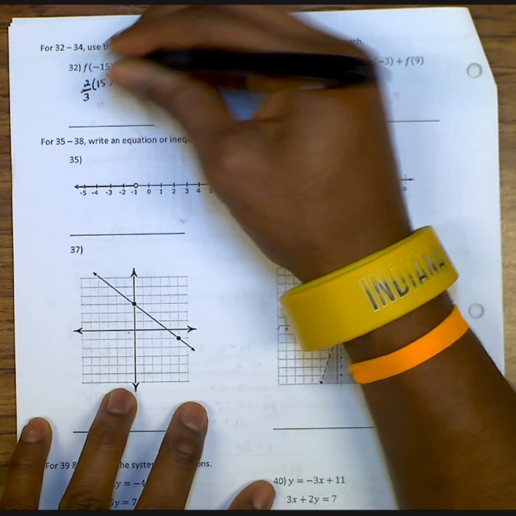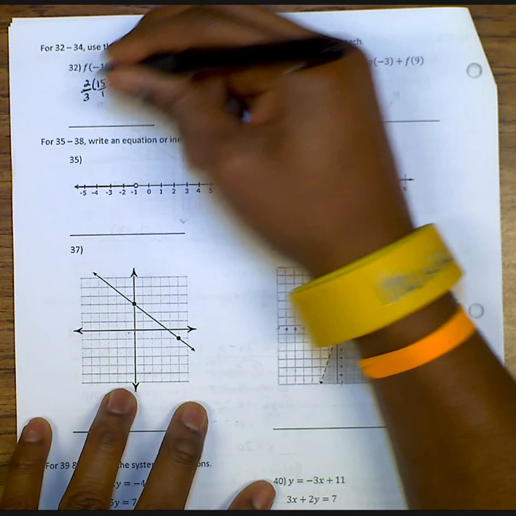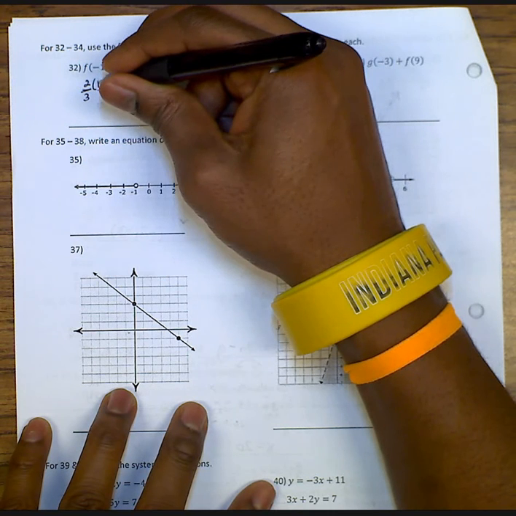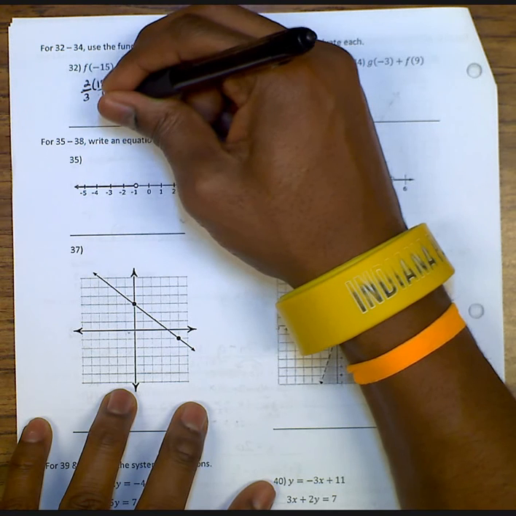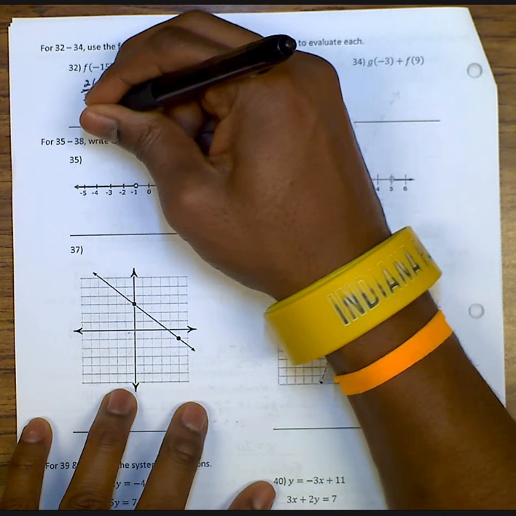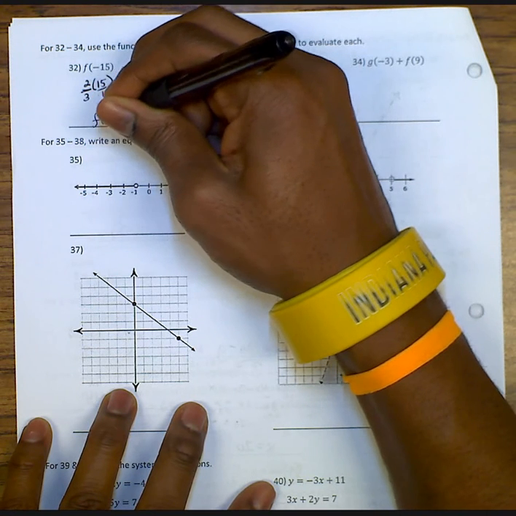So multiplying a fraction by a whole number, 2 times 15 is 30. 30 divided by 3 is 10. So we have 10 plus 4. F of negative 15 is 14.